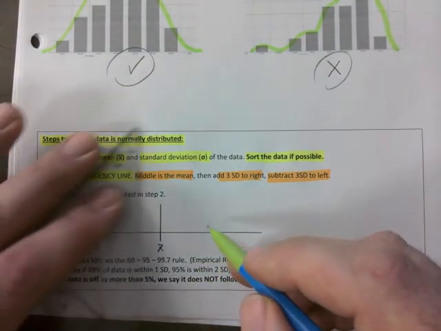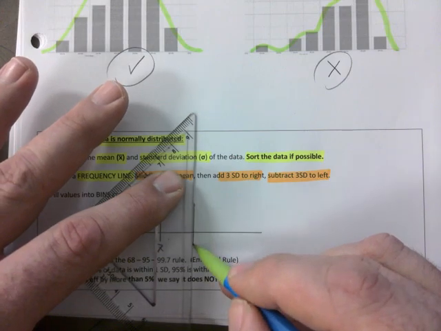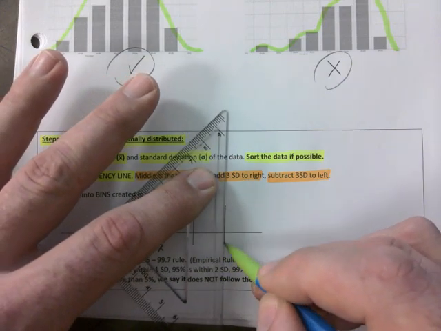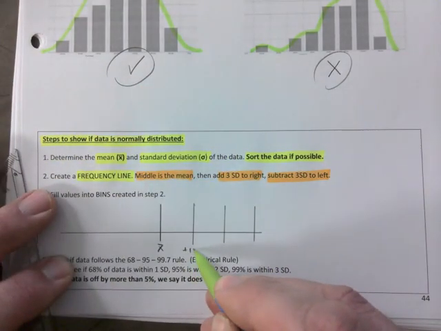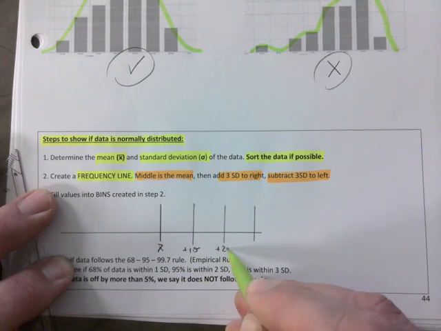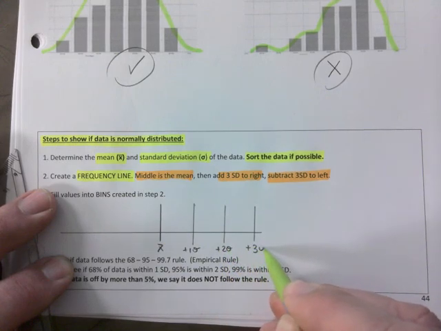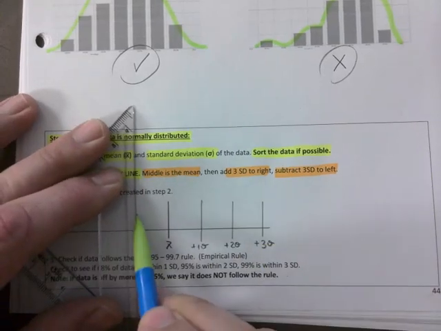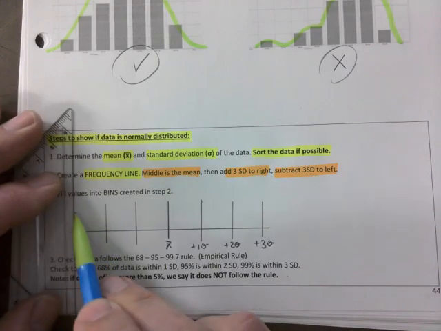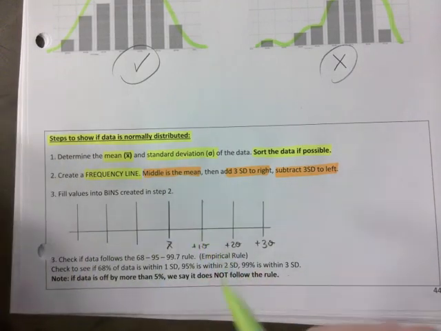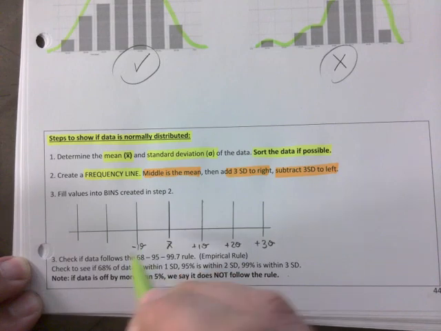Okay? And then you make 3 bins towards the right. So this would be plus 1 standard deviation, plus 2 standard deviations, plus 3 standard deviations. And you do the same thing going to the left, not to scale at all. This is just for us to speed up the process. Okay?